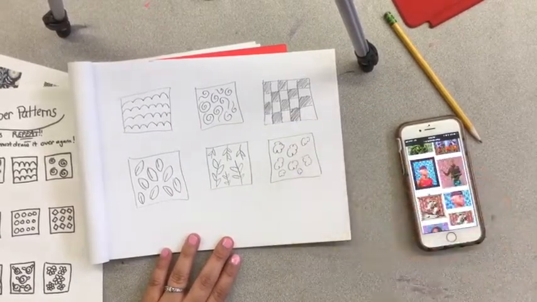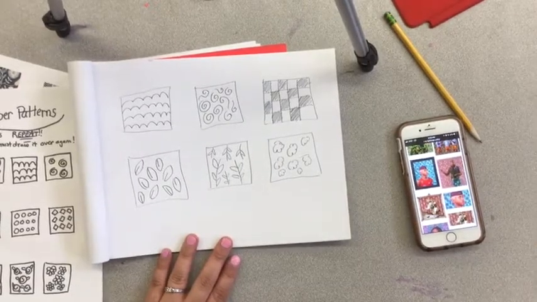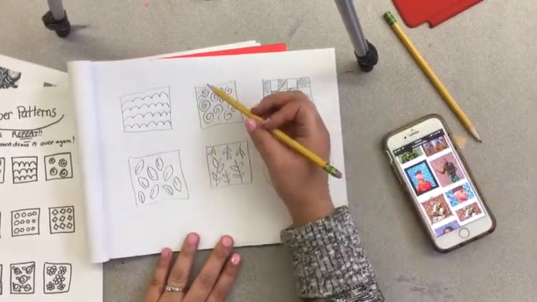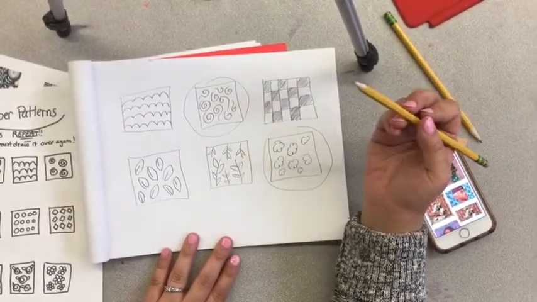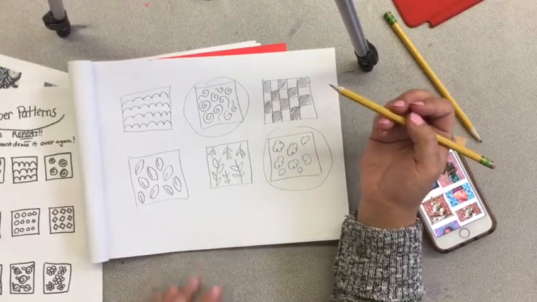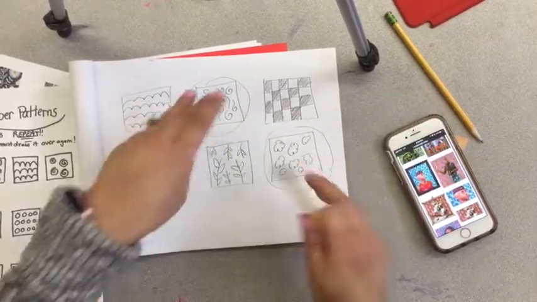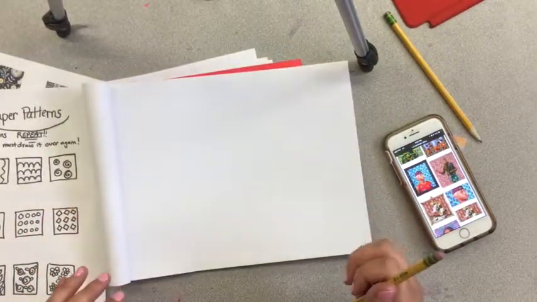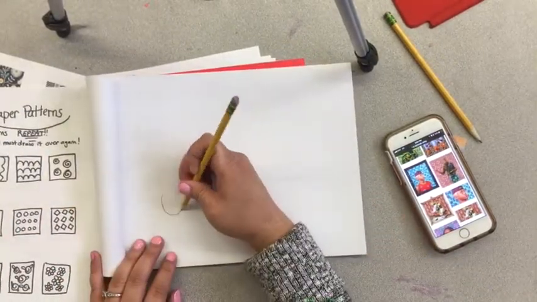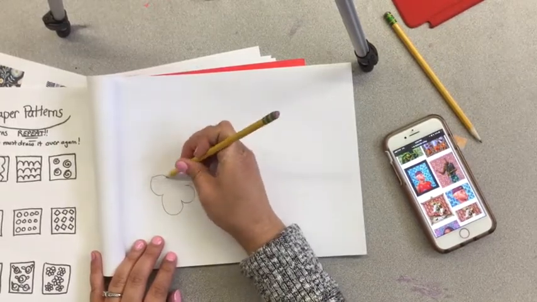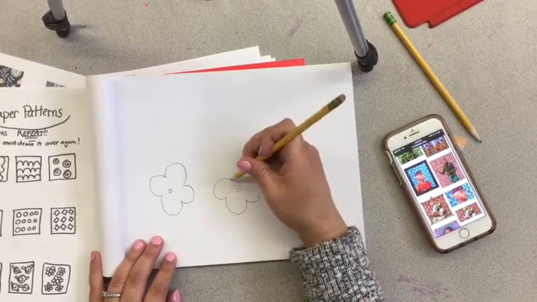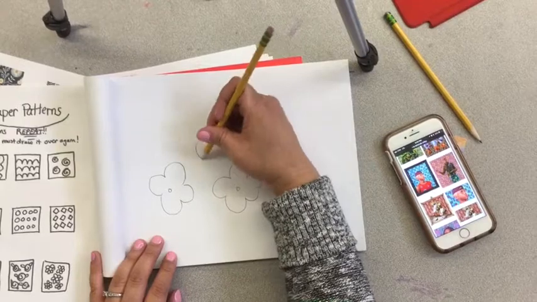All right, so I have 6 thumbnail sketches. I'm going to circle the ones that I like. For example, I like this one and this one. But what do you do if you like 2 different patterns? Well, one thing I would do is combine both my ideas for a pattern. So I'm gonna turn to the next page, and I'm gonna draw it bigger, and that way I could plan out the details a little bit more. I could draw a little bit neater, and I could also use that to plan out my colors.